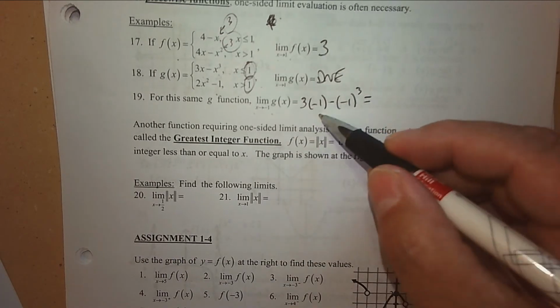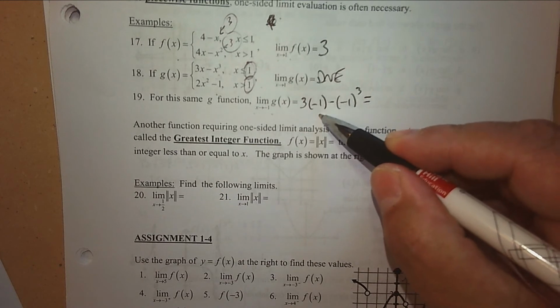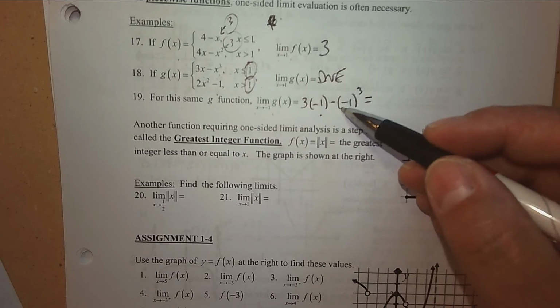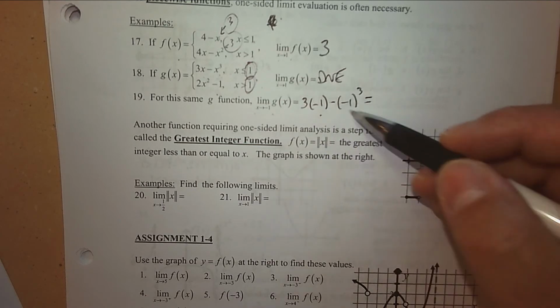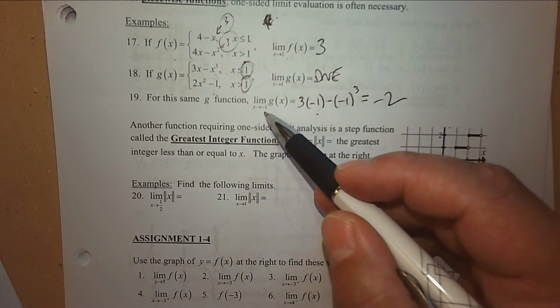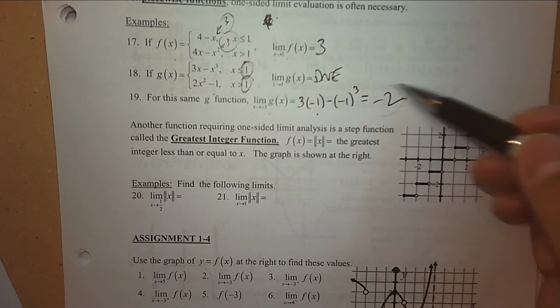3 times negative 1, negative 3. This is negative 1, but a negative and a negative make it plus 1. So it's negative 3 plus 1. Negative 3 plus 1, so it is negative 2. So be aware of the domain, right, of which one you plug it into. So as x approaches negative 1, the y-coordinate is negative 2.